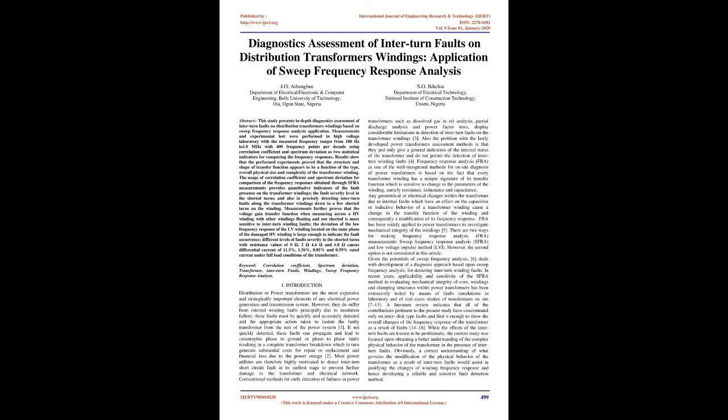application. Measurements and experimental tests were performed in a high-voltage laboratory with the measured frequency ranging from 100 Hz to 1.0 MHz with 400 frequency points per decade, using correlation coefficient and spectrum deviation as two statistical indicators for comparing the frequency responses. Results show that the performed experiments proved that the structure and shape of the transfer function appears to be a function of the type, overall physical size and complexity of the transformer winding.